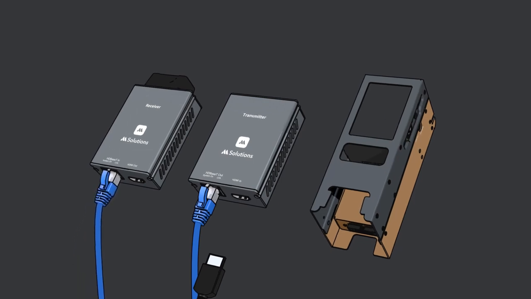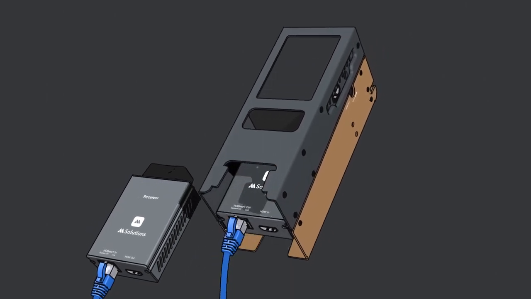Slot the transmitter module into the base of the MS Test Pro, ensuring the module connects securely to the tester's communication port inside. Use the supplied HDMI cable to connect the HDMI test pattern generator on the side of the MS Test Pro to the HDMI input on the transmitter.